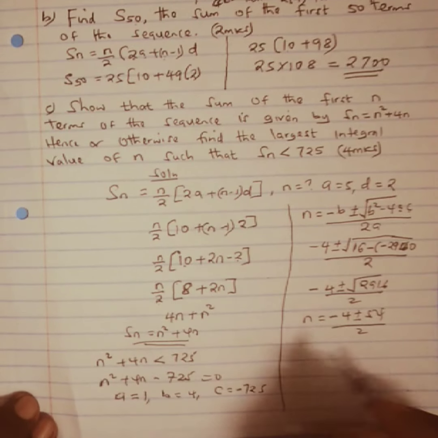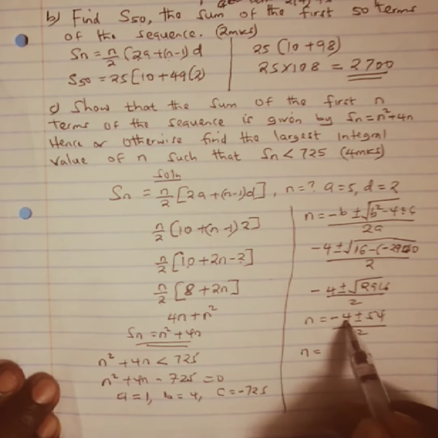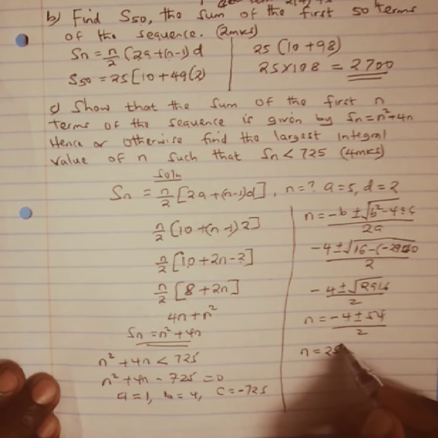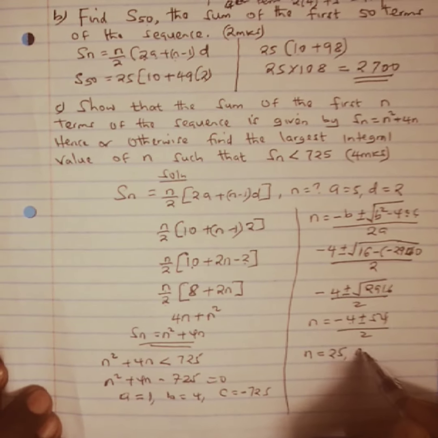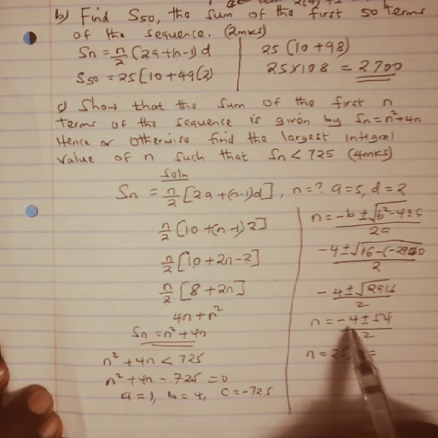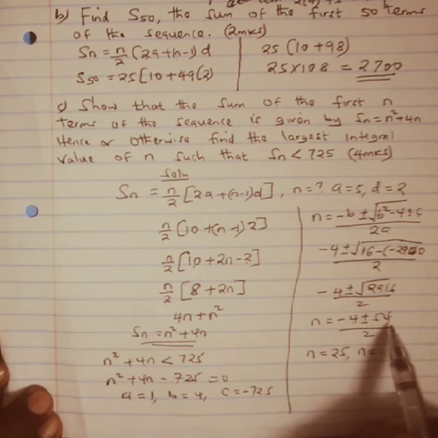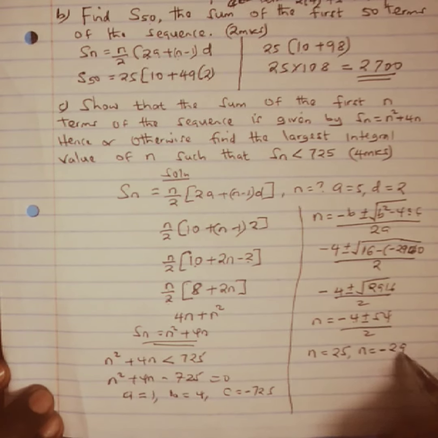From here, the first value of n is going to be equal to minus 4 plus 54, giving us positive 50 divided by 2. You get 25. So the other value of n is going to be equal to minus 4 minus 54, giving us minus 58 divided by 2. You are going to get negative 29.